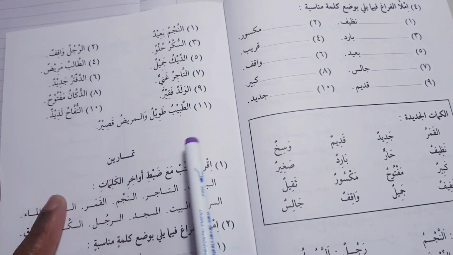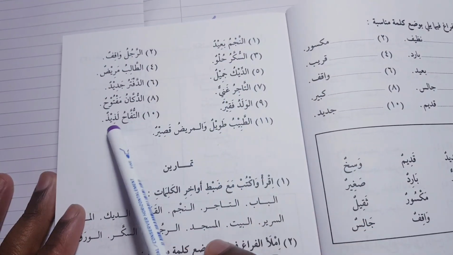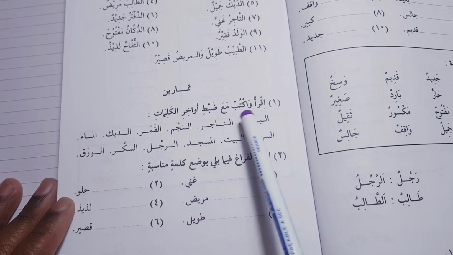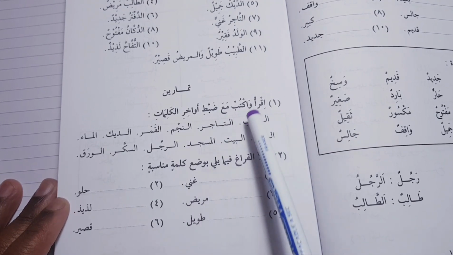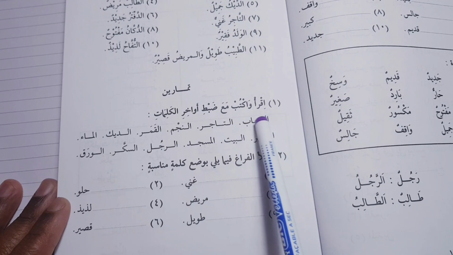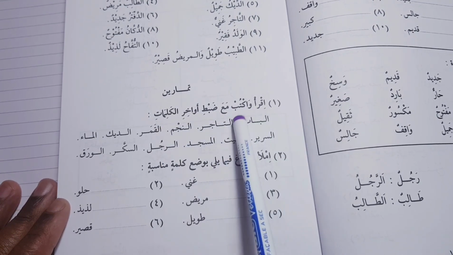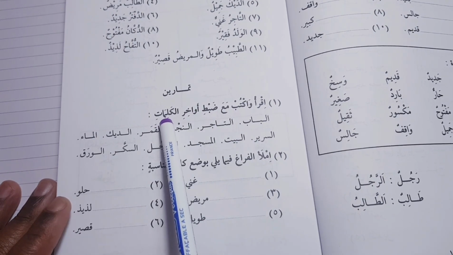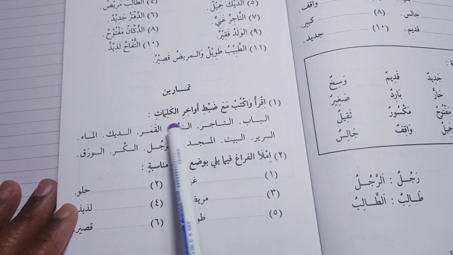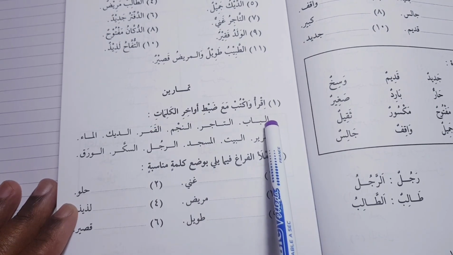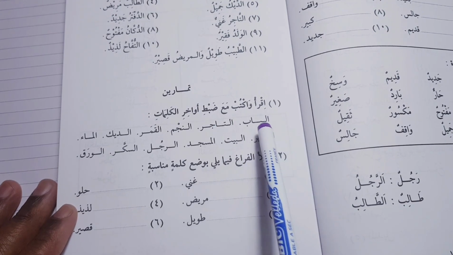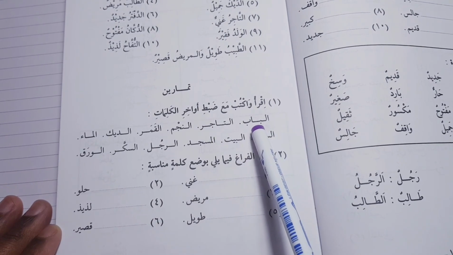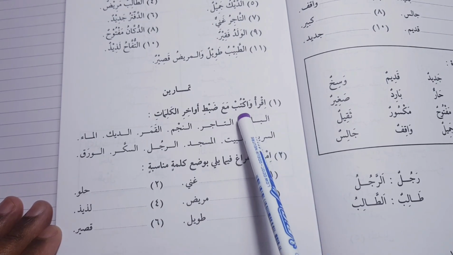Homework number 2 is here. We need to read these words. Then we have tamareen, exercises. This is homework number 3, and this is homework number 4. Homework number 3 says اقرأ واكتب مع ضبط أواخر الكلمات. Read and write with correct vowelization of the endings of the words. It's testing whether you are able to identify the words that end with tanween from the words that do not end with tanween. So al, whether it's qamariyya or shamsiyya, does the same job in terms of taking away the tanween.